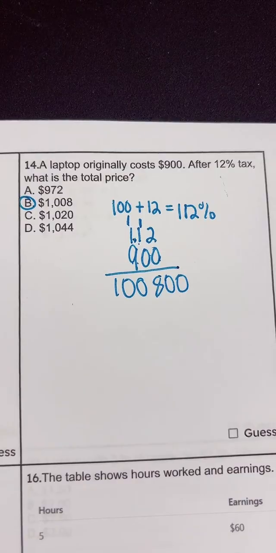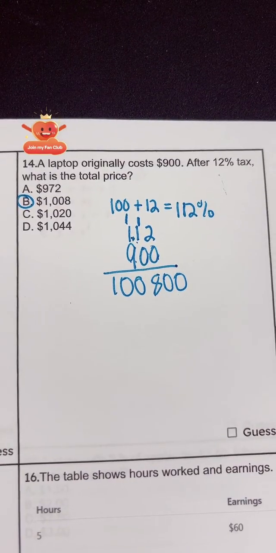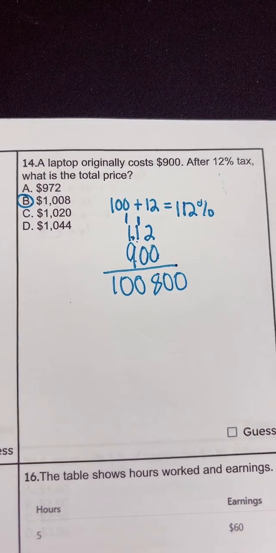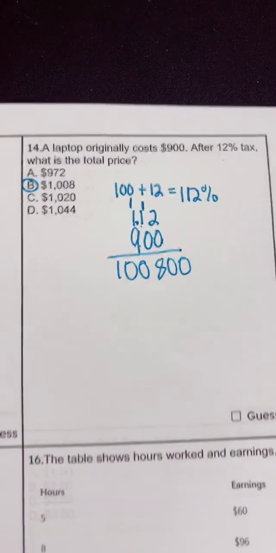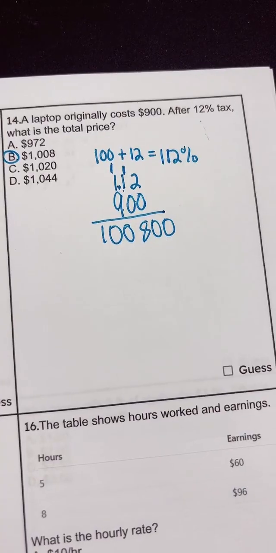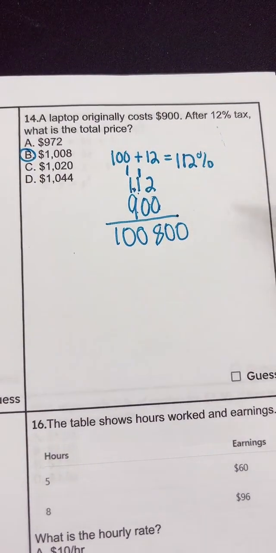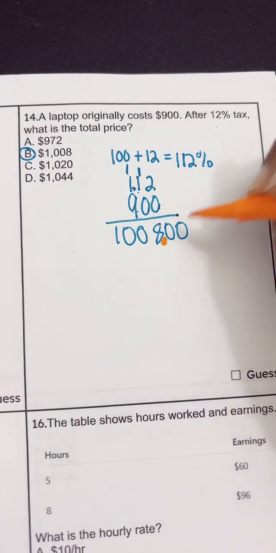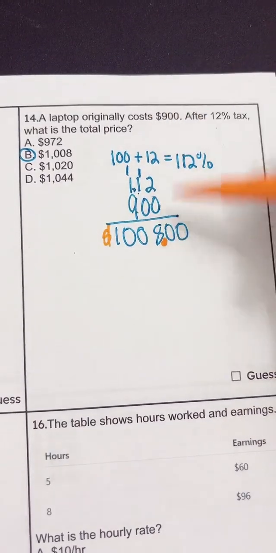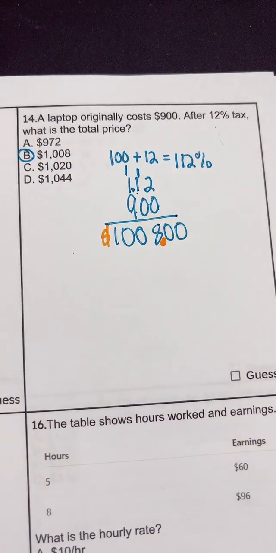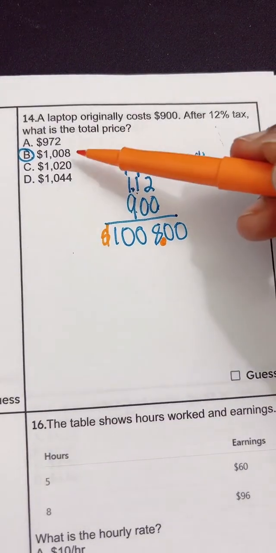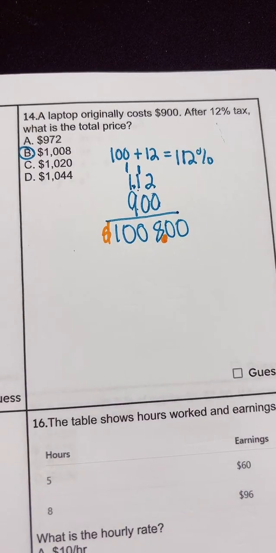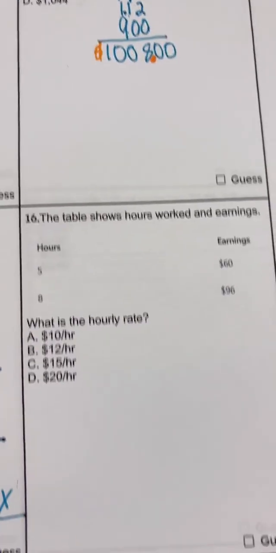And then where does my decimal place go? Thank you, Tiffany. Well, since we only have 2 digits behind the 8. Exactly, Janice. 1, 2. Boom. And see how this is our answer? $1,008. Perfect. And B is our answer. So perfect, you guys. Great job. Okay, let's go to the next.